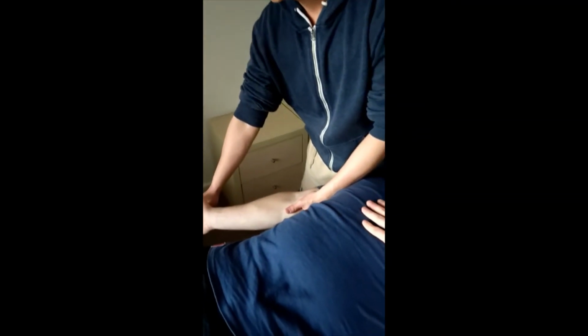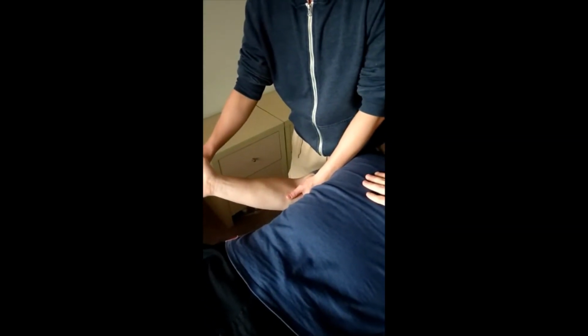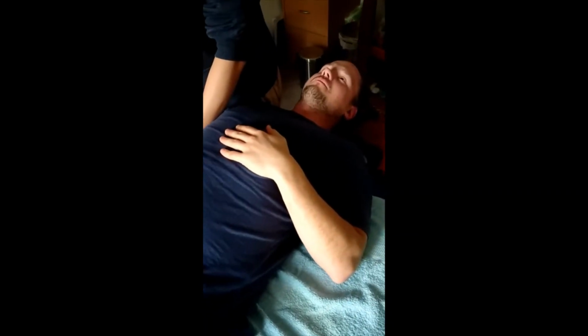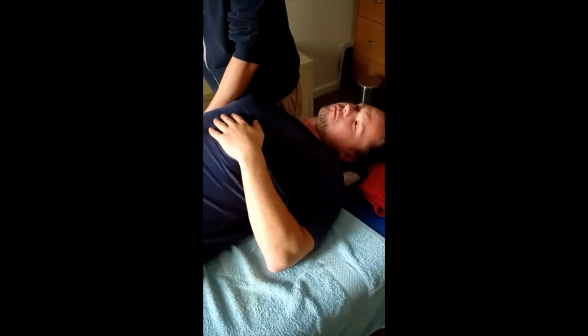Again, to confirm the finding, we can create some slack by flexing the arm and then ask the patient to laterally flex the neck to the opposite side to create the tension again.